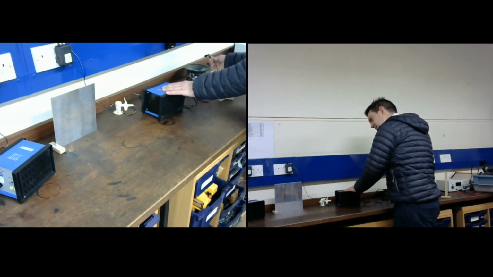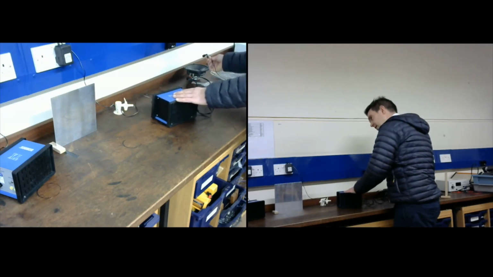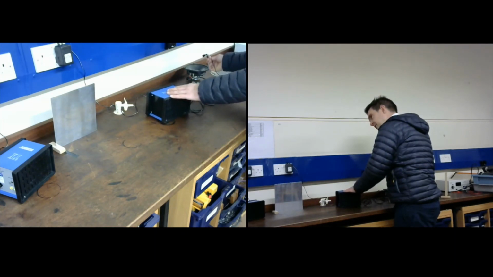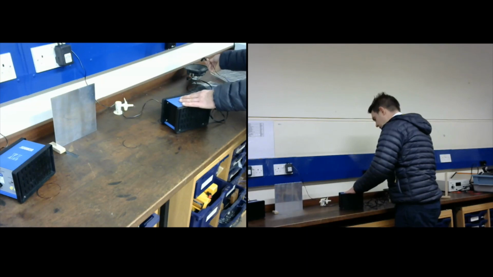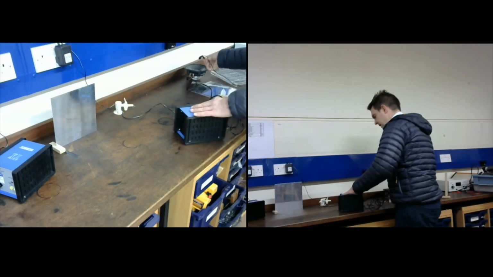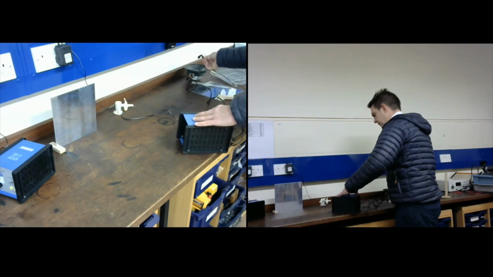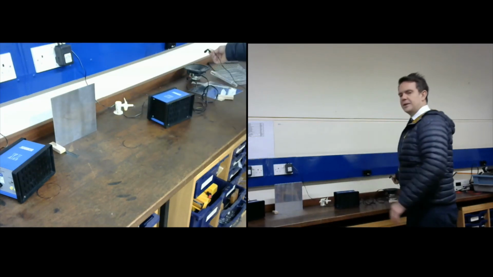So it's a decrease in intensity. Maybe a slight increase. A decrease. We're getting more again. Then a decrease. So we're going to get another mini maximum. Maybe. Okay, so you can see we were getting fringes there as well.